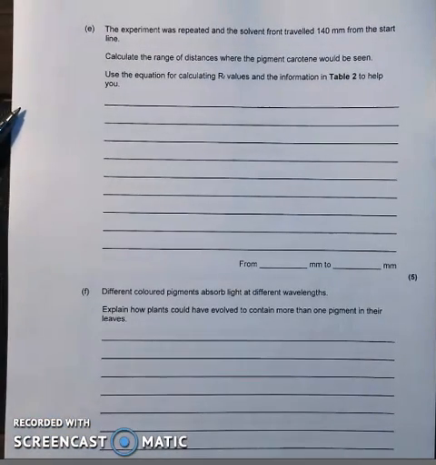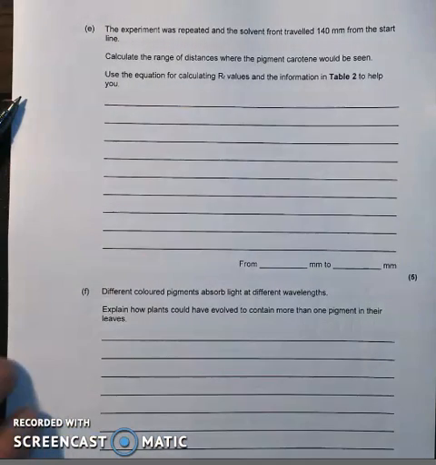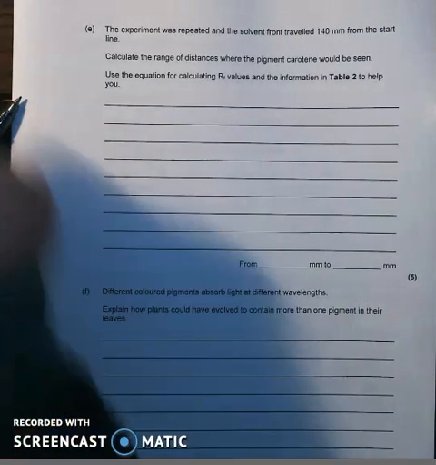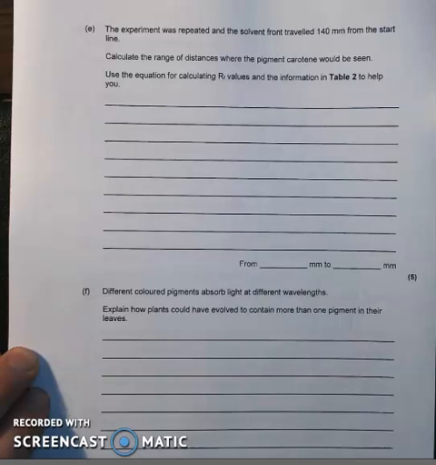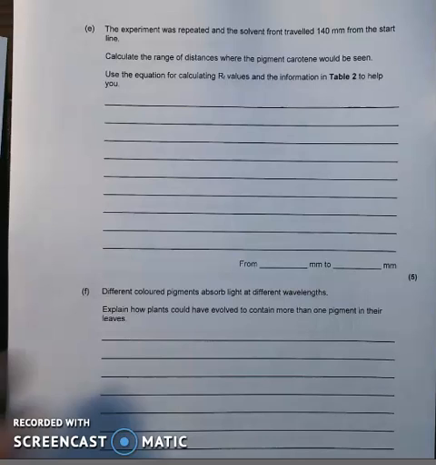The experiment was repeated and the solvent front travelled 140 millimetres from the start line. Right. Okay, calculate the distances where the pigment carotene would be seen. Now the thing about this question actually is that it's not a particularly useful question to actually do. No one in reality is ever going to ask you to do this, but it does seem to be a favourite in these sort of questions here.